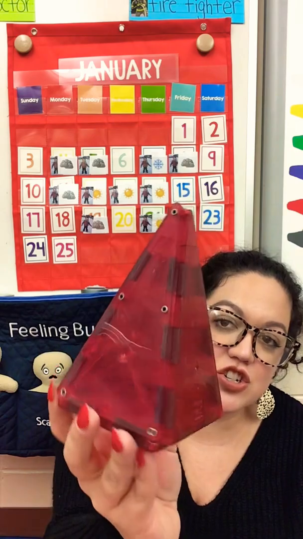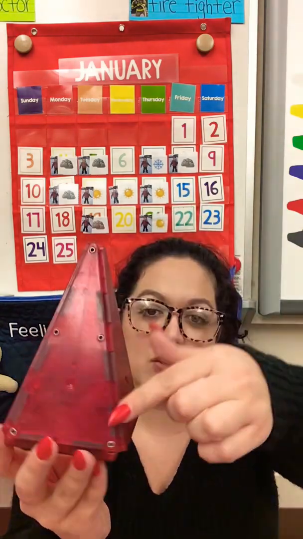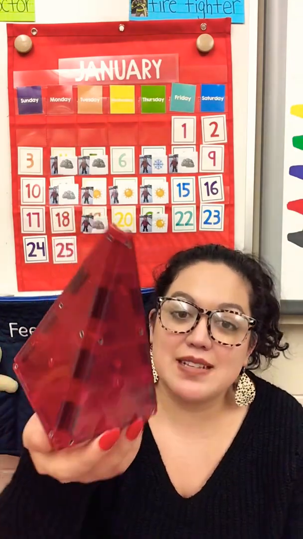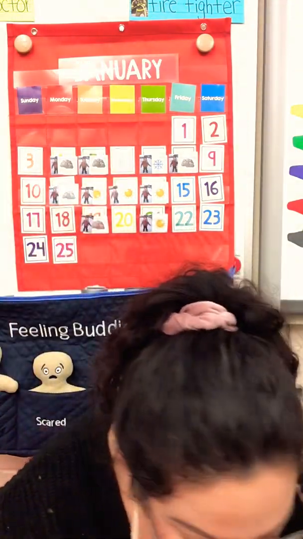And see how I can turn it? And there are angles and corners here. There's some corners down here. That makes it a 3D shape. It's not just flat. See, it has all kinds of dimension to it because it is a 3-dimensional shape, or 3D for short.